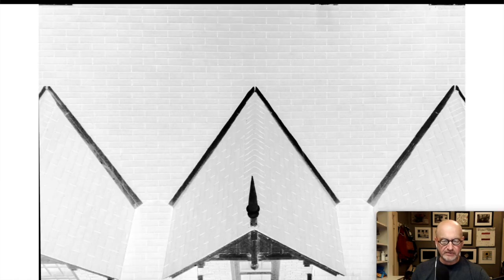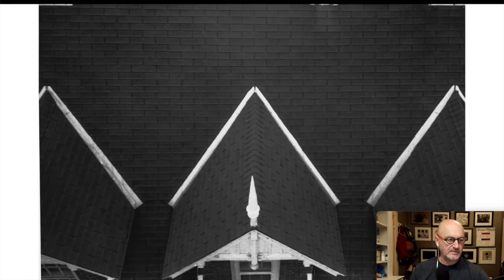I'll show you. Here's a close-up of it. You can see in the background here, the light areas represent the dark shingles, but you can see the separation between them. You can see texture in the shingles. You can even see texture in the white areas. So that properly exposed negative is going to create a properly exposed positive.